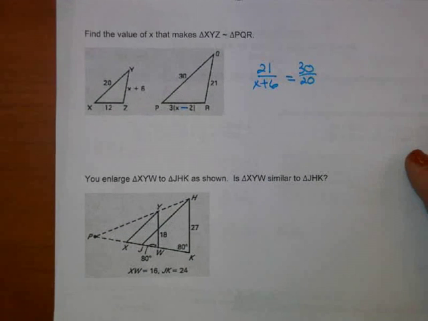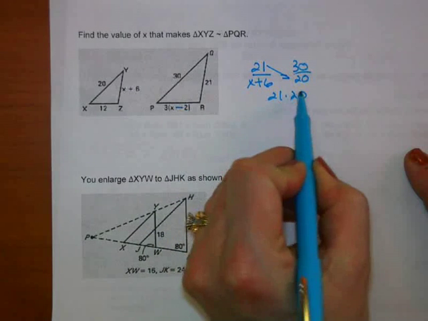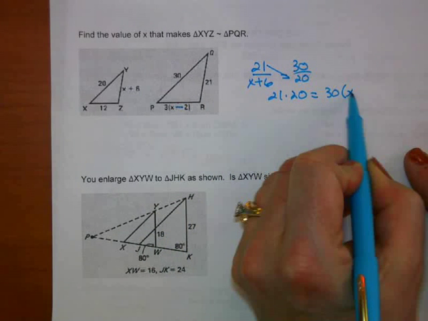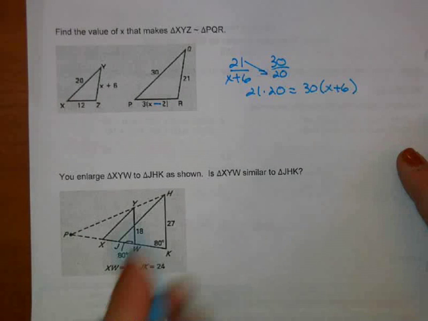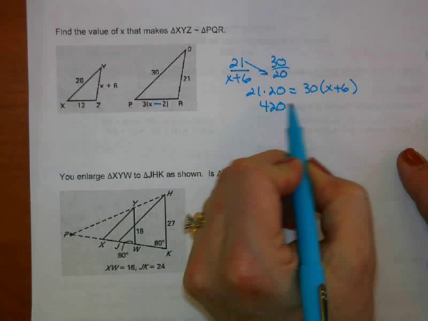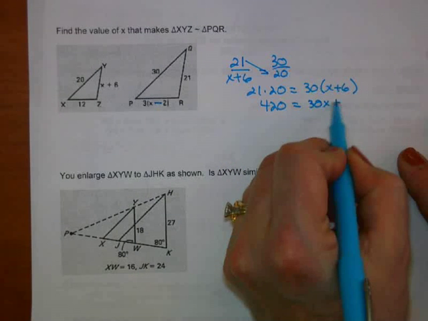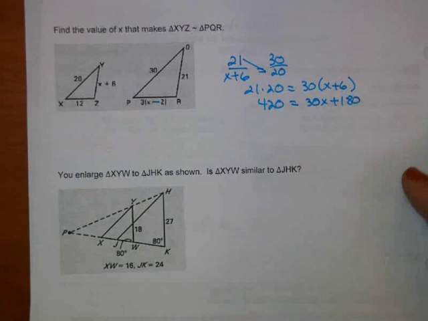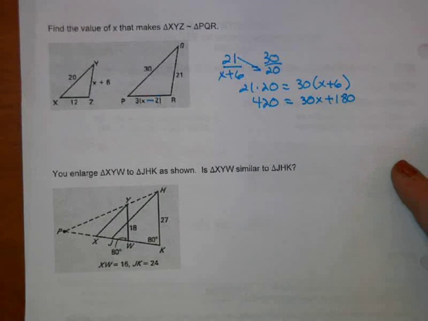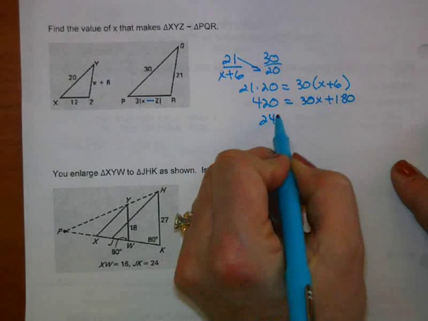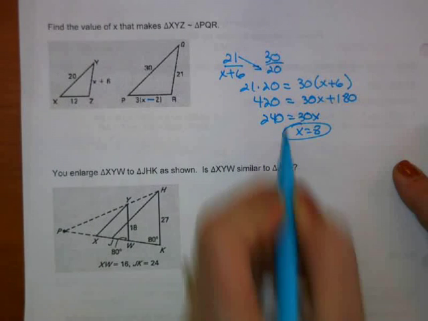So let's use our algebra skills to solve that. 21 times 20 equals 30 times x plus 6, equals 30x plus 180. Subtract 180 from both sides, you get 240. And x equals 8.